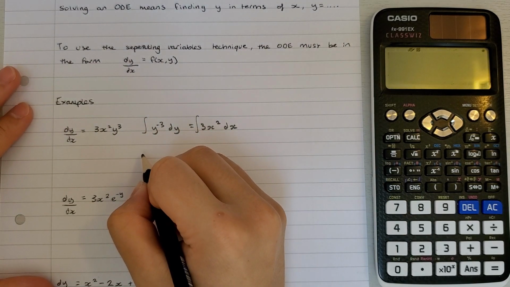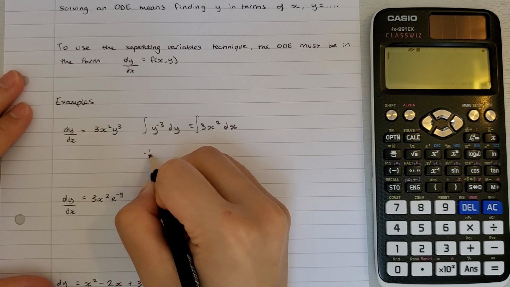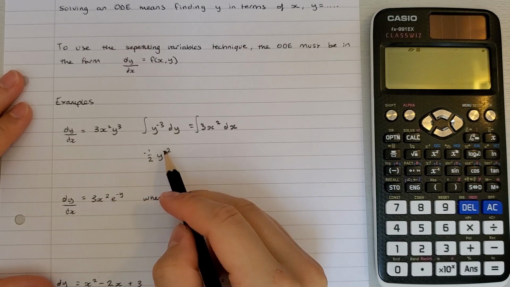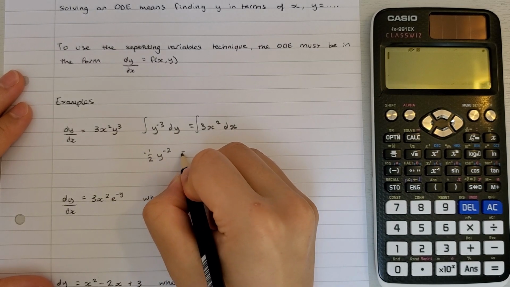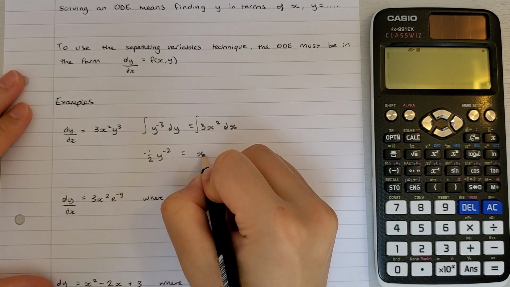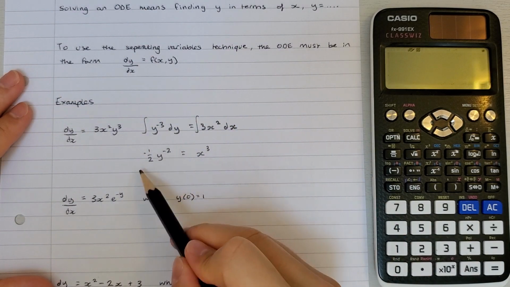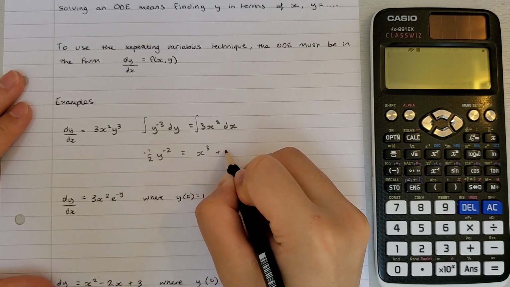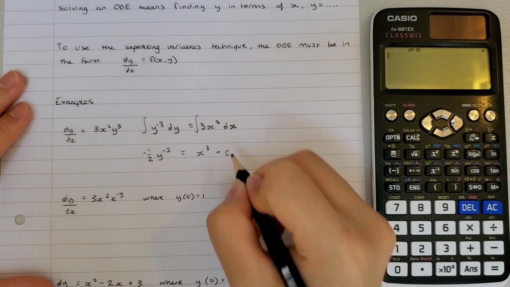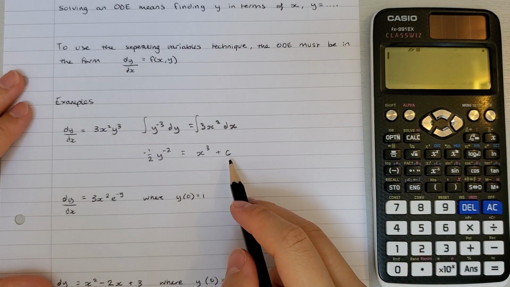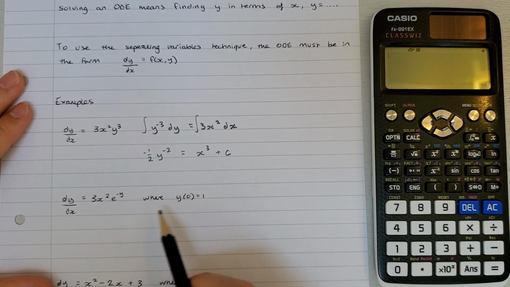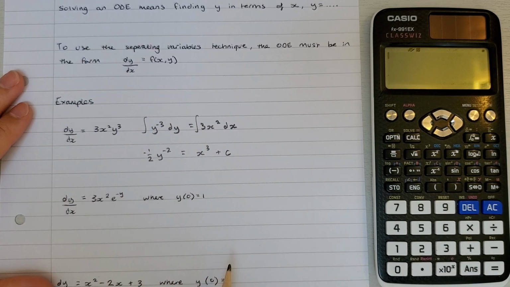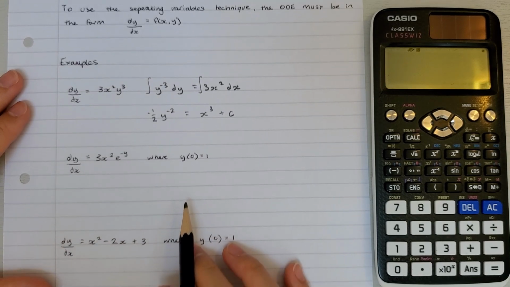After integrating, on this side we get minus a half y to the minus 2, just check, yep, and on the right hand side we get x cubed. You can always check just by differentiating. Because we integrated, we have an integration constant c. So this is a general solution, but if it's specified, like it does here, then we would have to find out the value of that constant. So that's the answer. Next one.